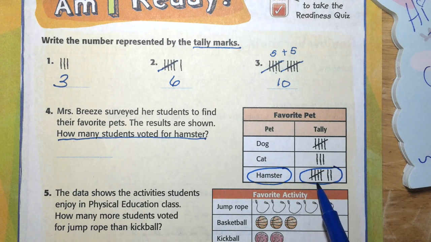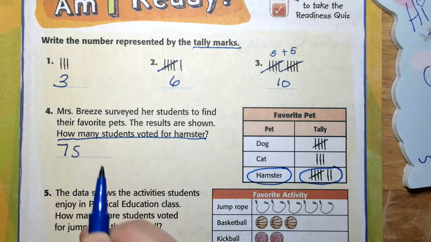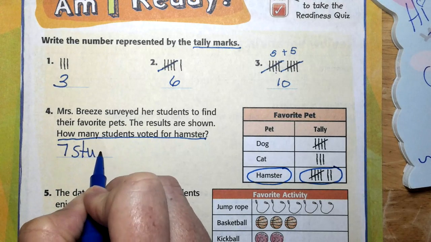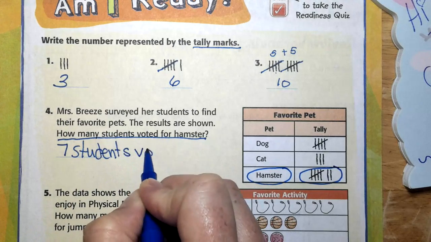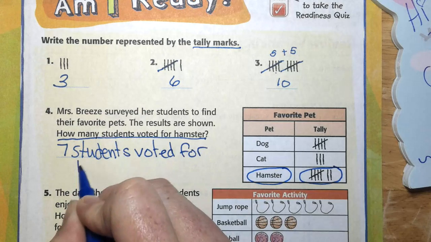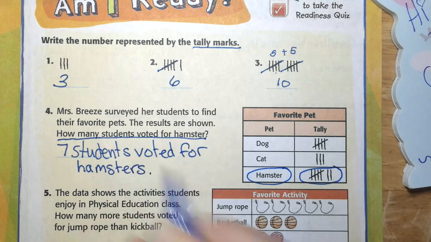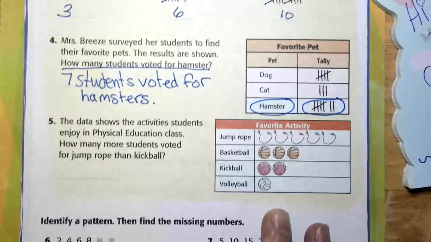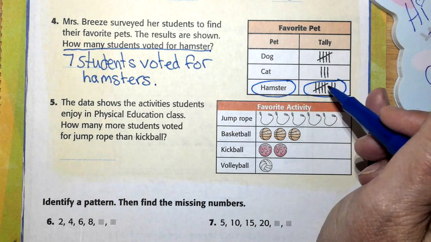So I'm going to start there. 5, 6, 7. 7 students voted for hamsters. Going down, so this is taking data by using a tally mark.